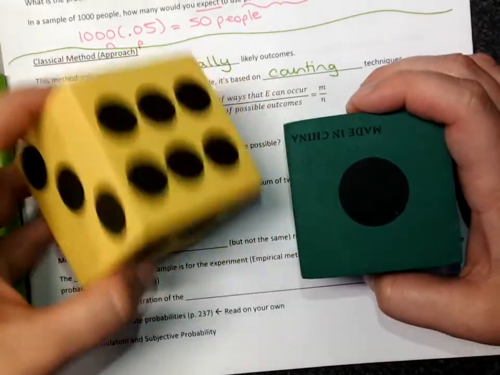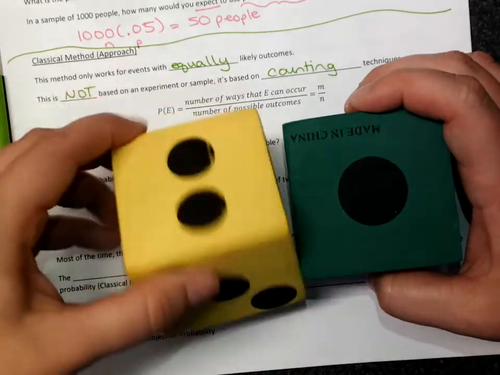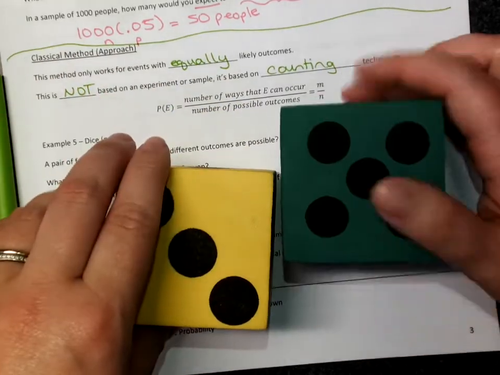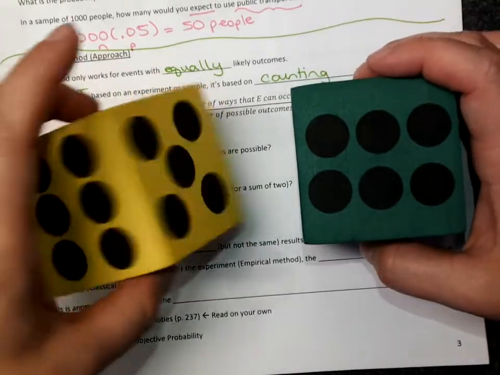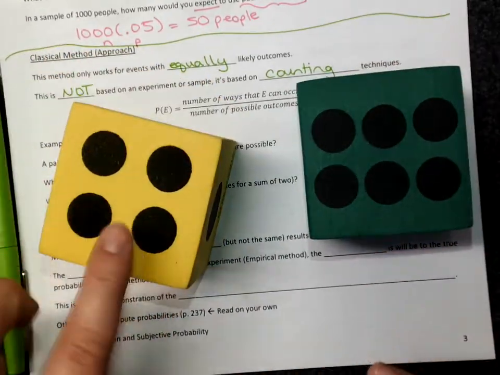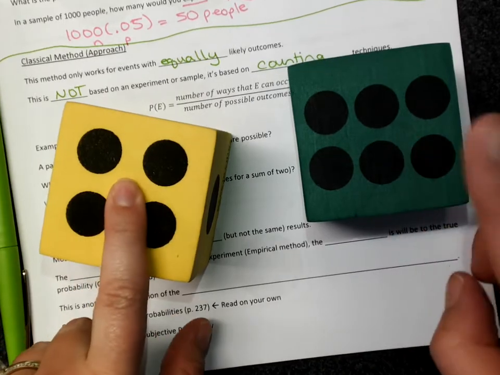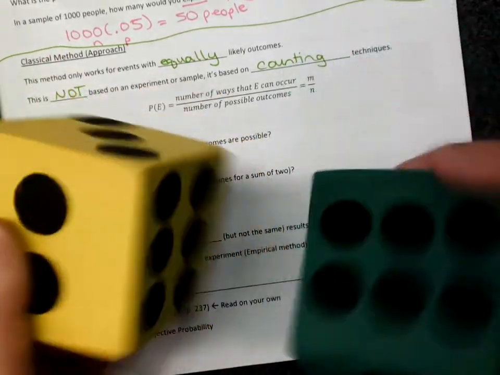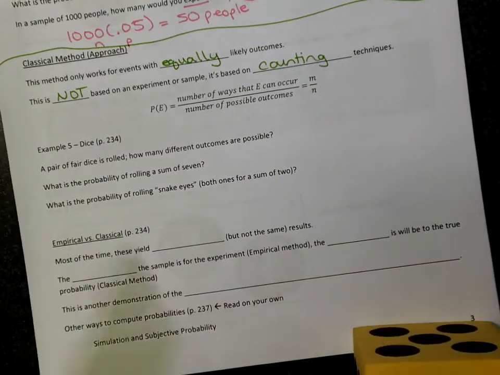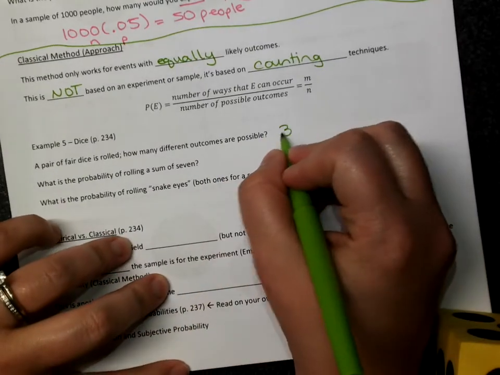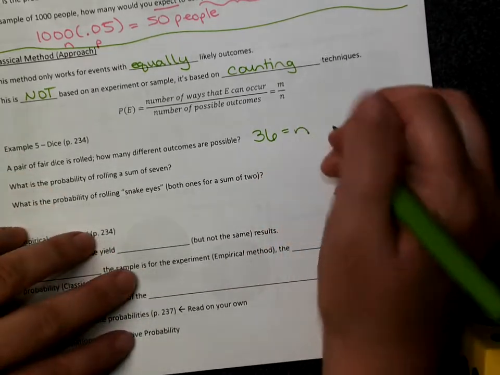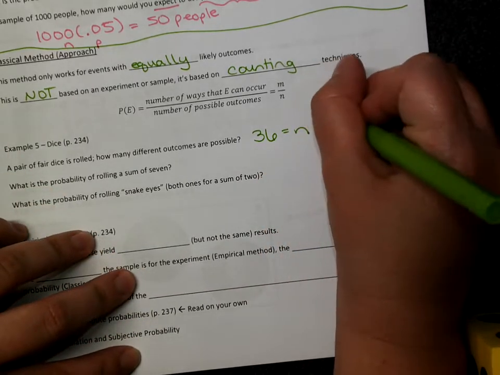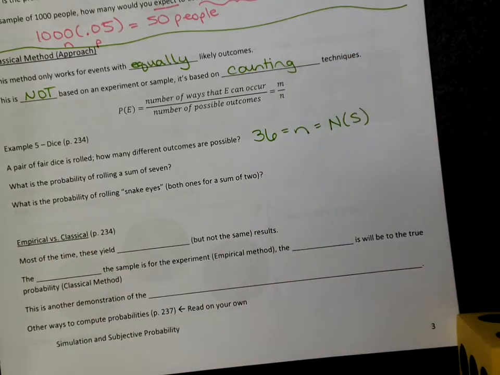So we have 6 different ways the yellow one can occur, and the green one can just be on 1. And then for each different way, there's 6 more and 6 more. So it's 6 times 6. 6 of these and 6 of these multiplied together give you a total of 36 possible outcomes. That's our sample space. The newer edition of the textbook calls this N of S, the number in our sample space.